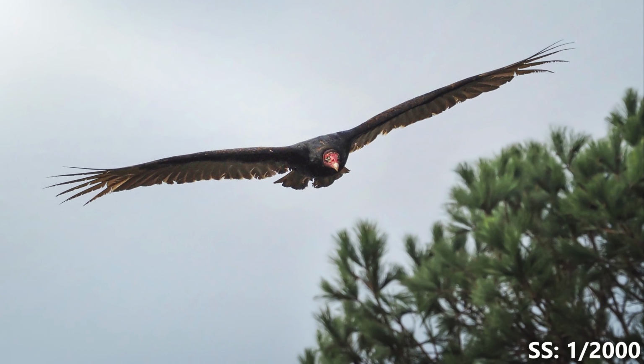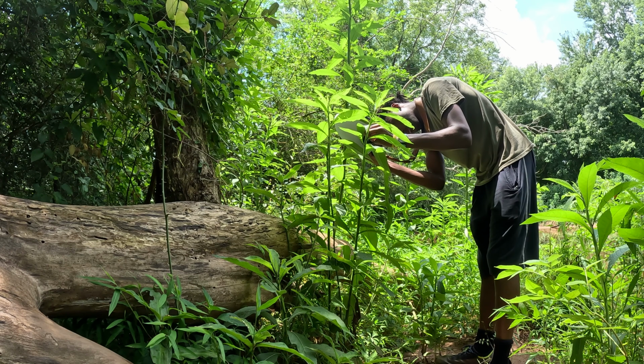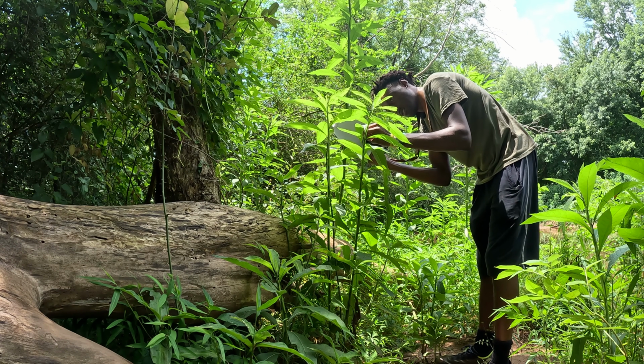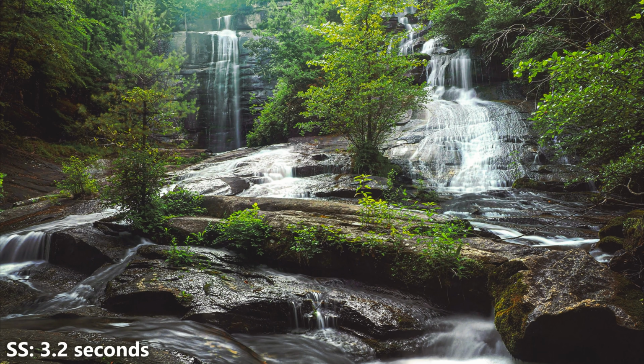A slower shutter speed will create a longer exposure, which means that moving elements will become a blur, while stationary objects are sharp and in focus. A good example of when to use a slower speed is for star trail photography and for waterfalls.